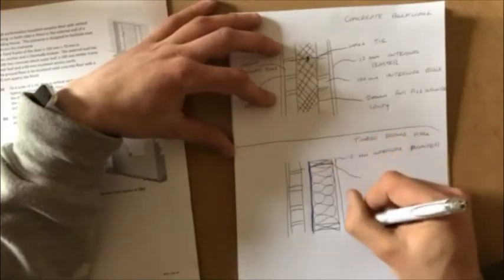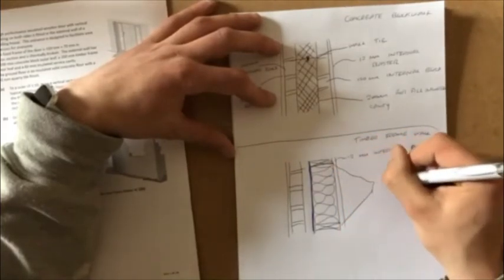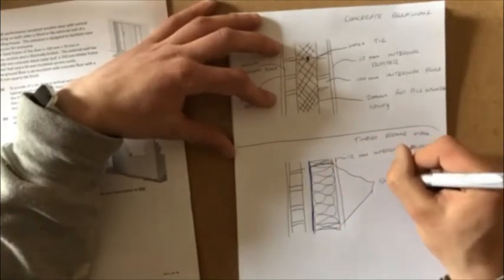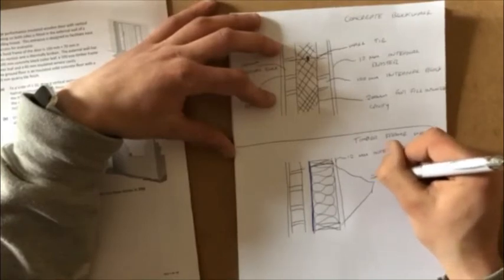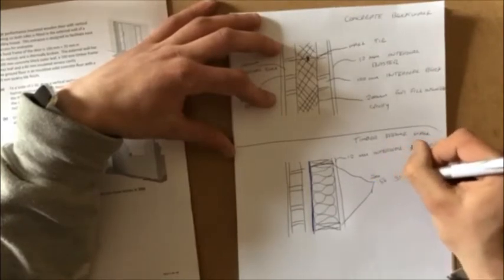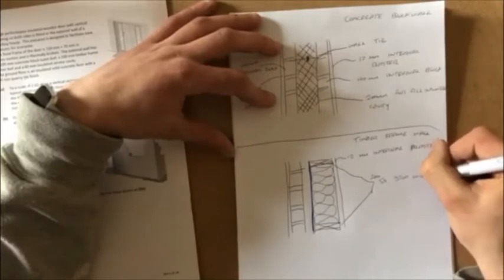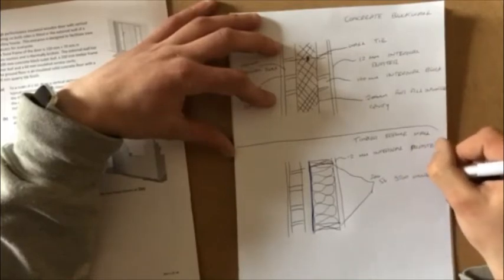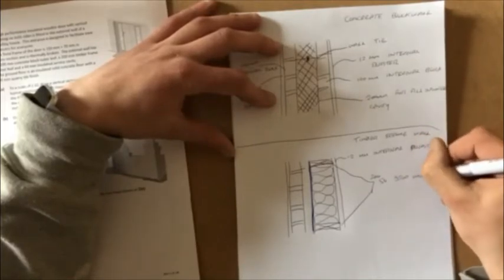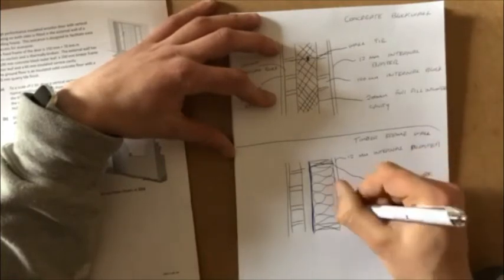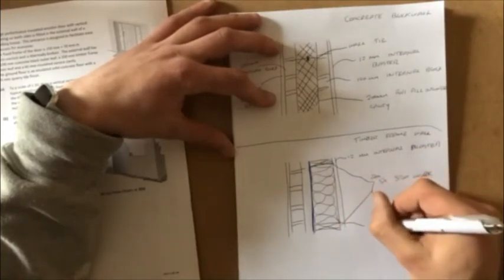We have our 200 by 50 stud work. And we got our full fill insulation.